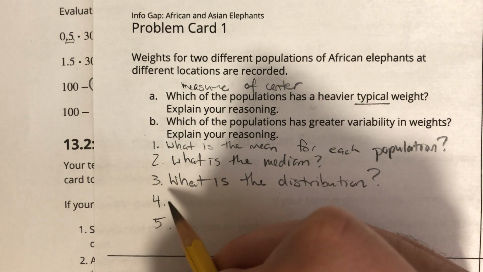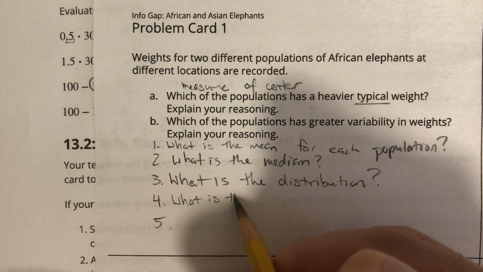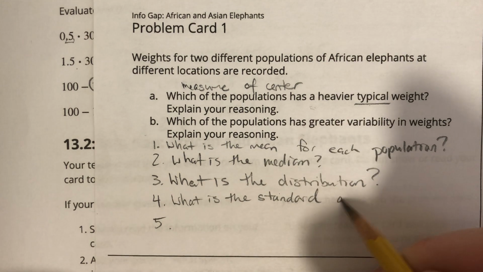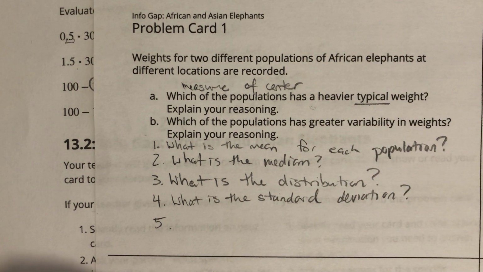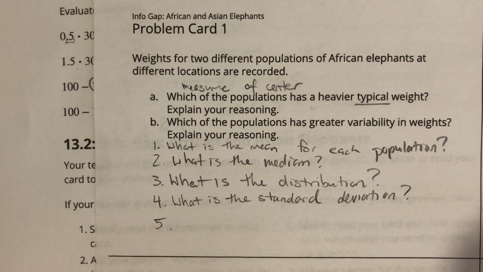The first one is standard deviation. Large standard deviation means that it's more spread out. A small standard deviation means it's more together towards the middle.